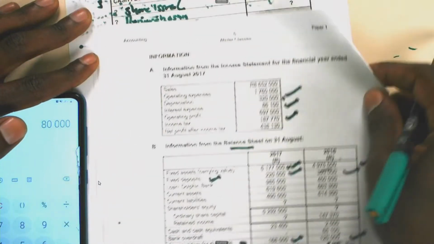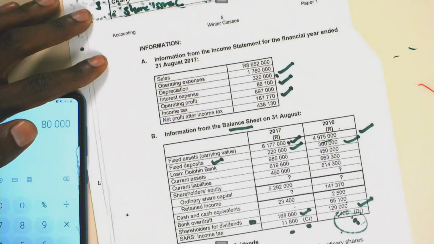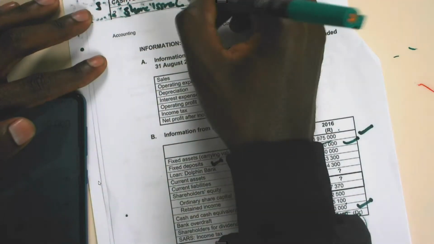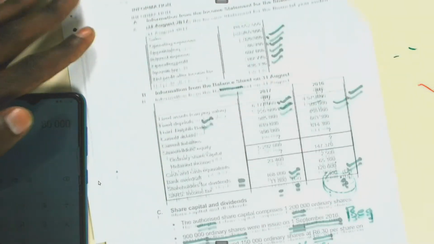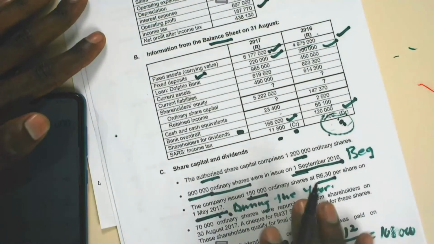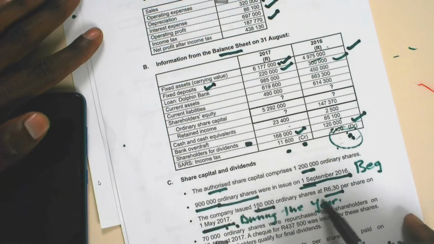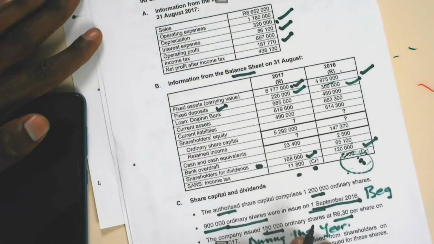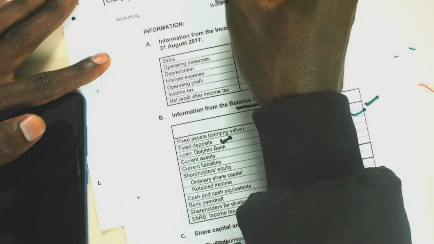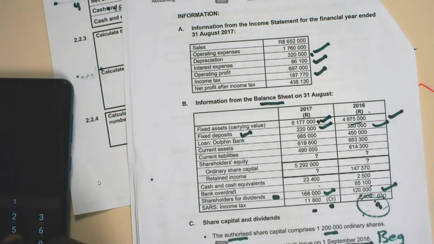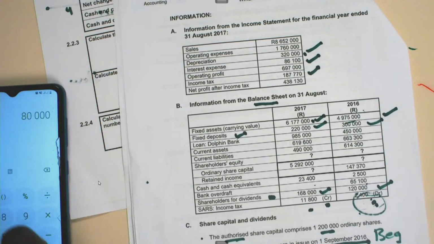Now let us go back to our answer sheet. How many shares were issued? 150,000 shares were issued during the year. Multiply by at which price did we issue those shares? Those shares were issued at 6 rand 30 cents. Therefore, we are going to multiply it by 6 rand 30. Now we need to do the calculation to arrive to our answer. We are going to say 150,000 multiplied by 6 rand 30.